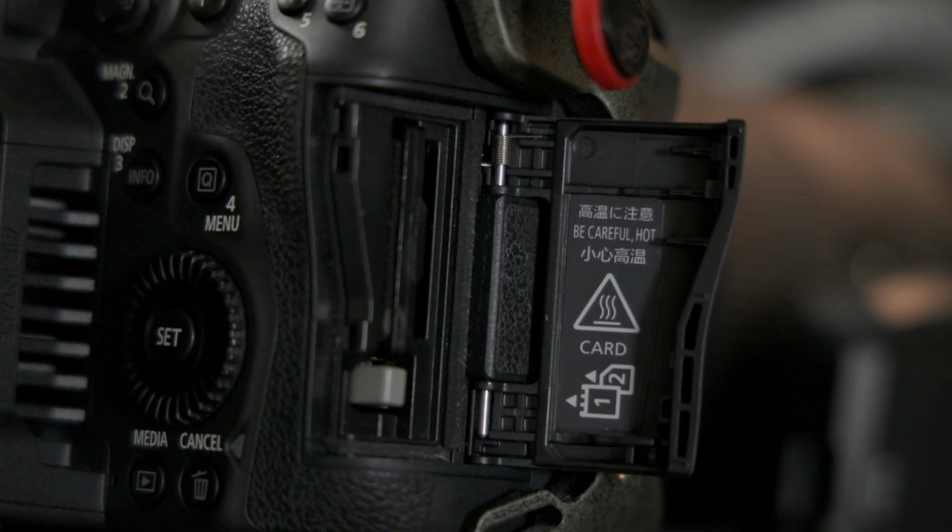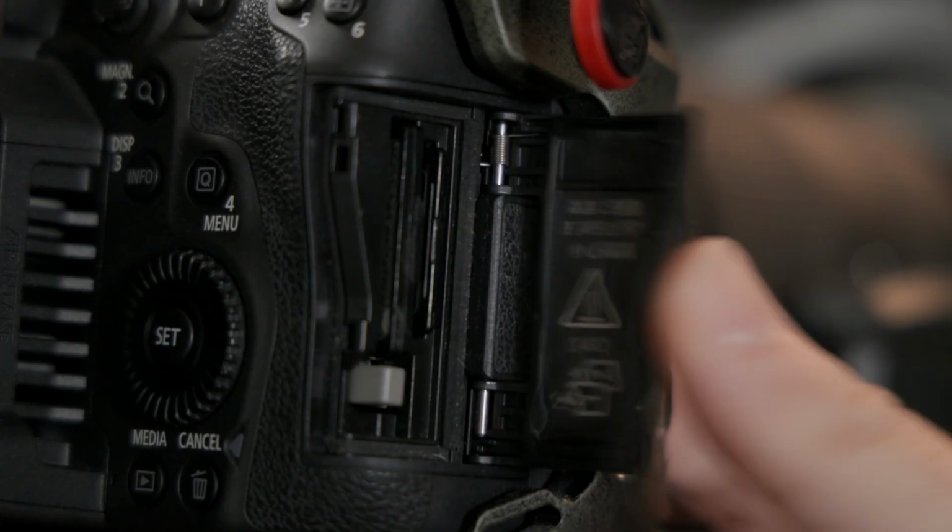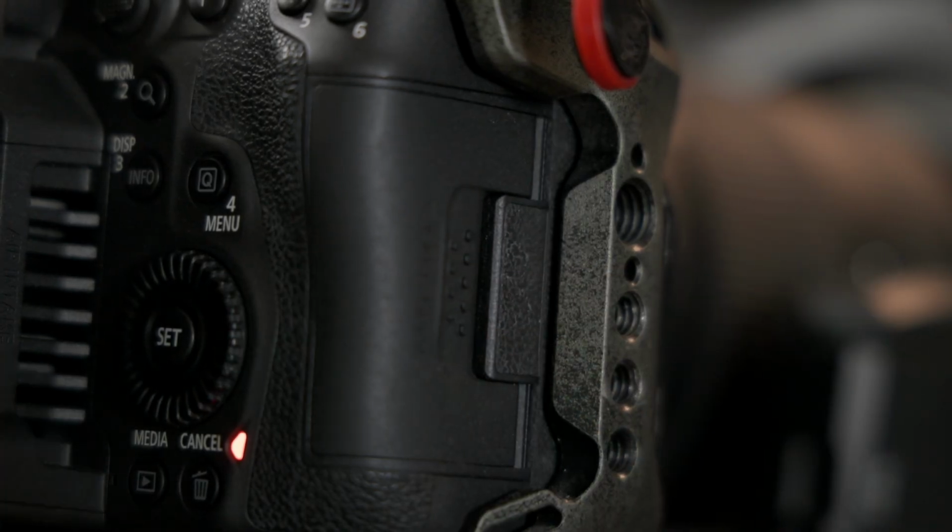Now, that said, be aware that one of the limitations of Canon's Cinema EOS OS is that you can only load or save custom picture files to an SD card. Moreover, for cameras that have SD card slots only, for example, the C70 and C80, only the second, or B, SD card slot can actually be used.